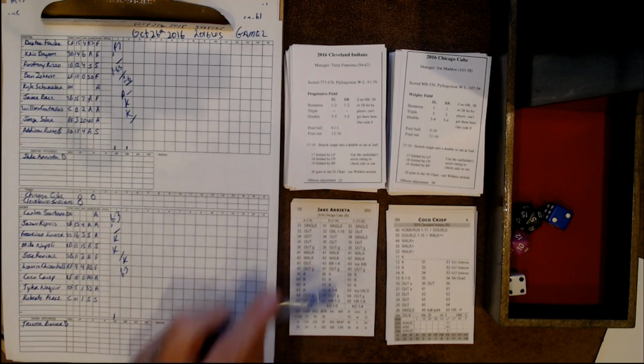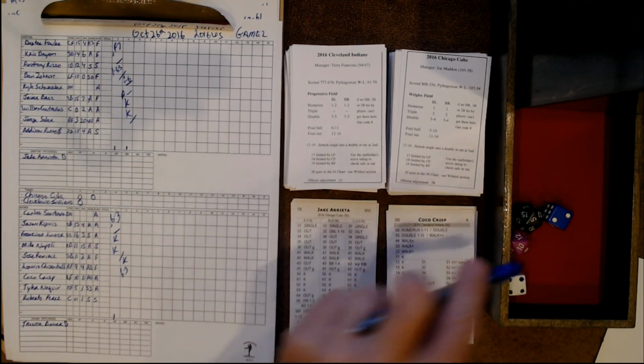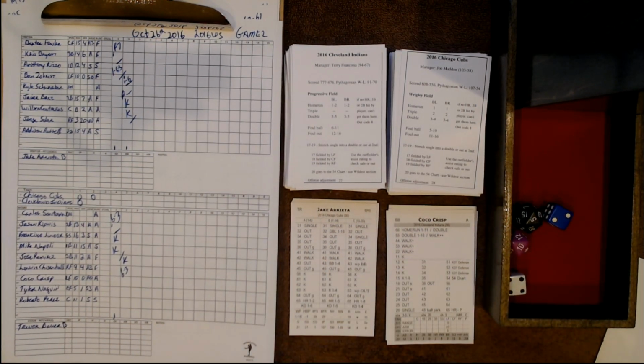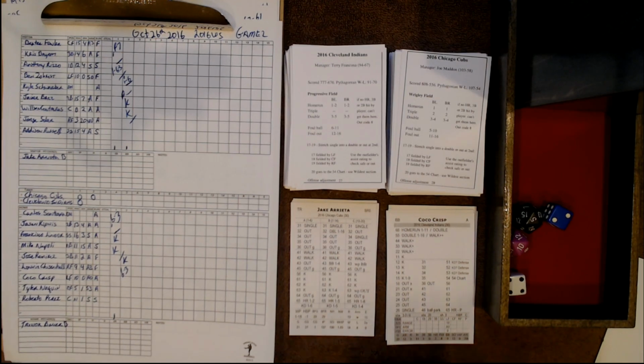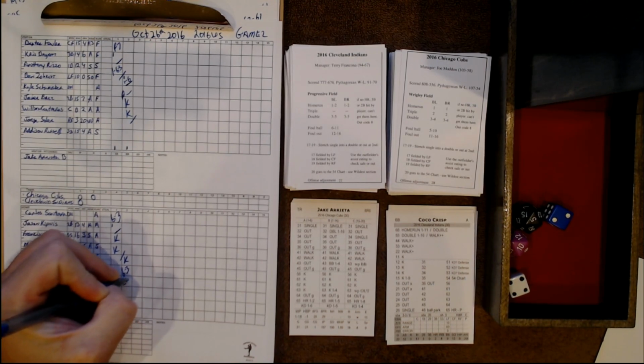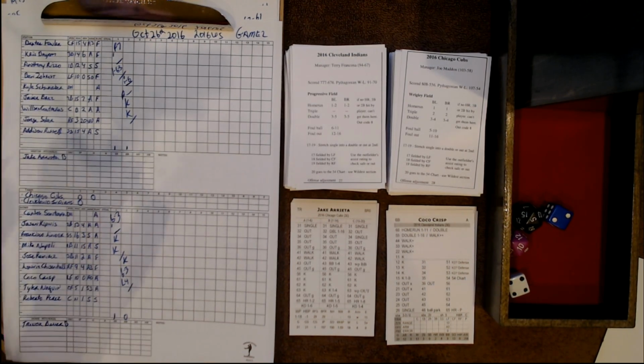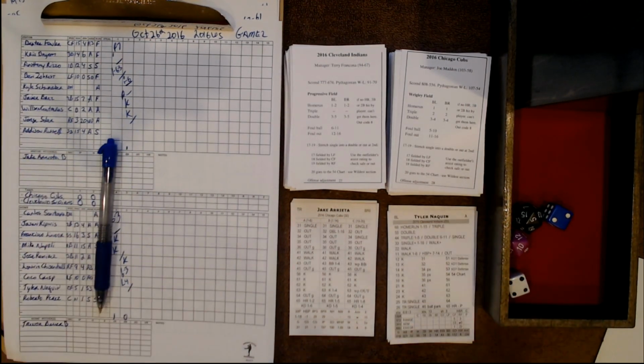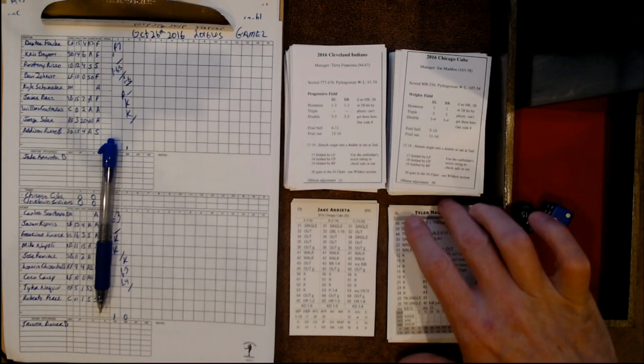That's a 24. 24 is an out. We look at the pink dice. It tells us it's a line out to, we look at this dice, second base. So an L4, it's a 1-2-3 inning. We go to the third, still scoreless in Cleveland.